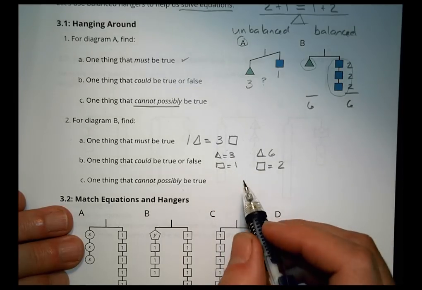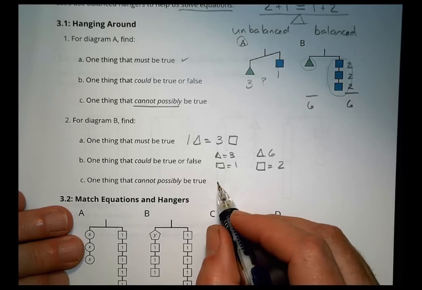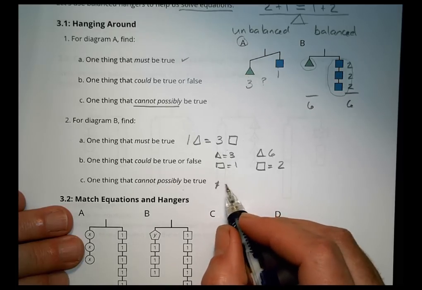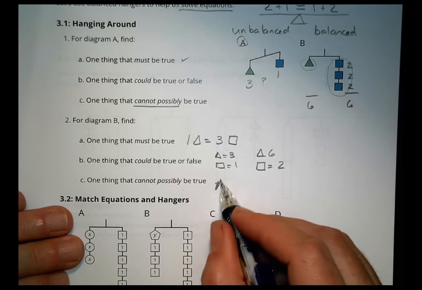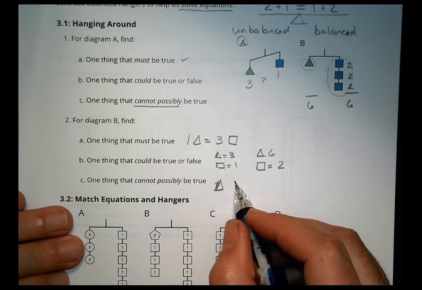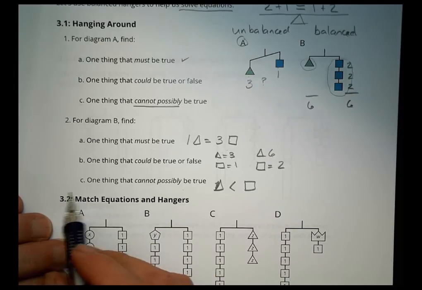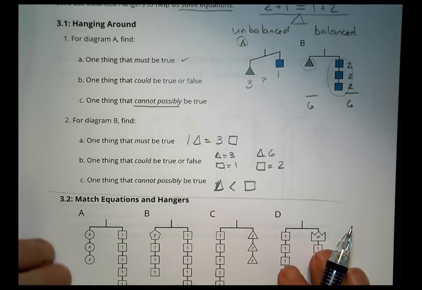Things that cannot possibly be true would be maybe that a triangle has less weight than one square. Something like that. I don't know. So think through what it could be or may not be, just an idea.